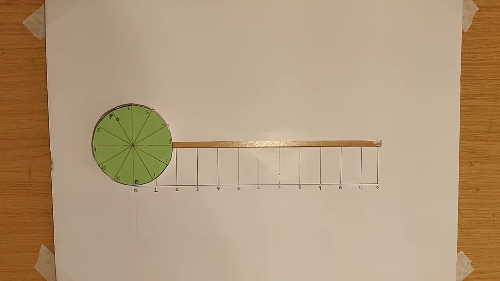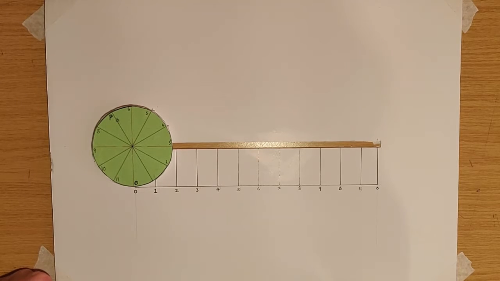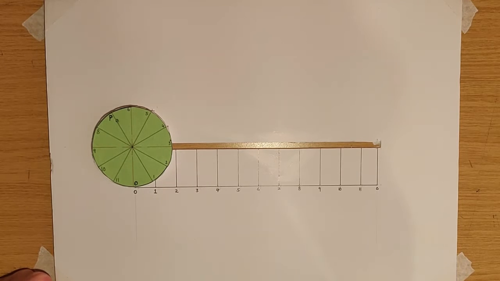Okay, so this is the resource that I made in order to explain a key principle. My topic is loci and rolling circles. One of the key principles that I decided to look at was just visualizing rolling circles and being able to plot points.